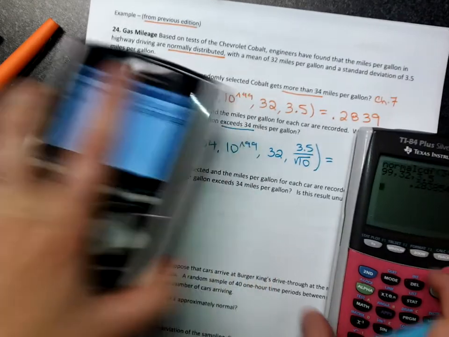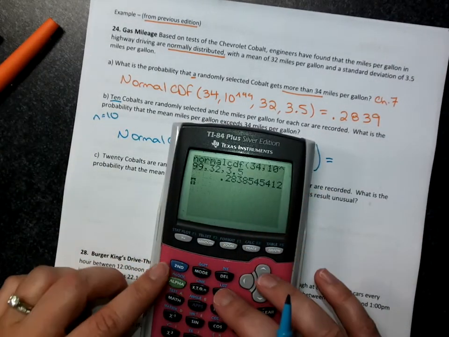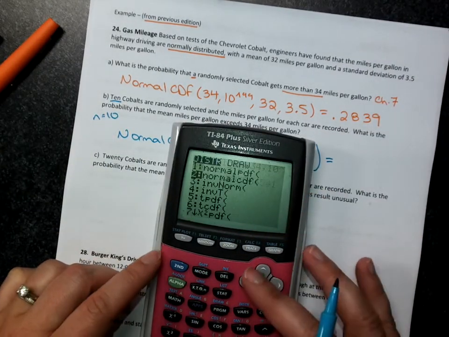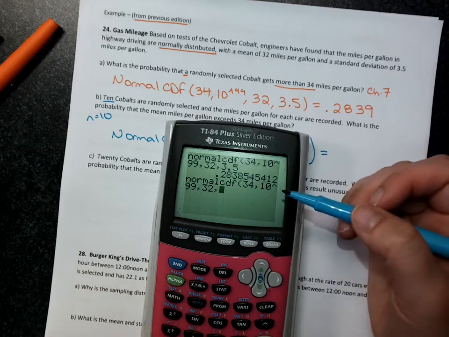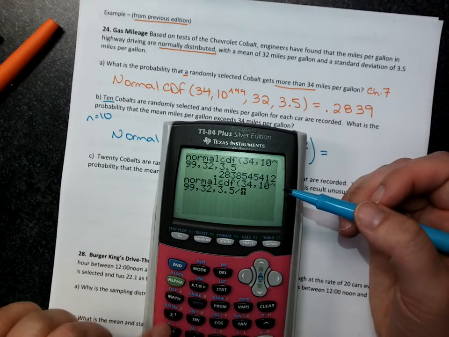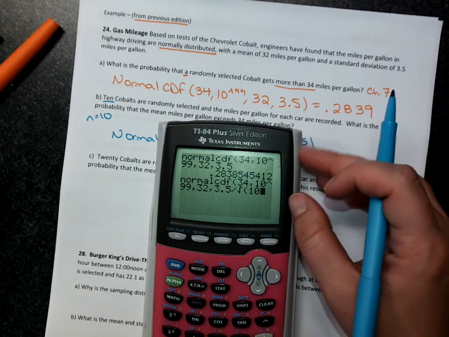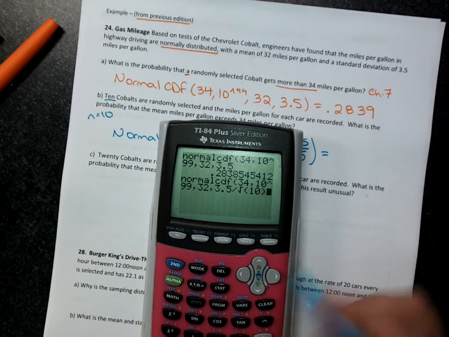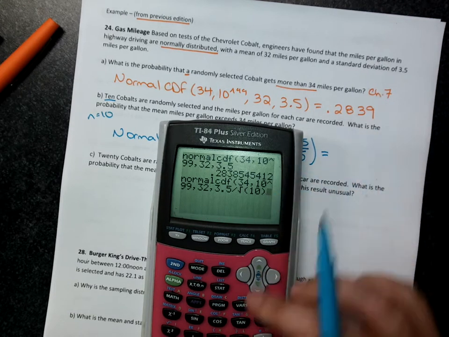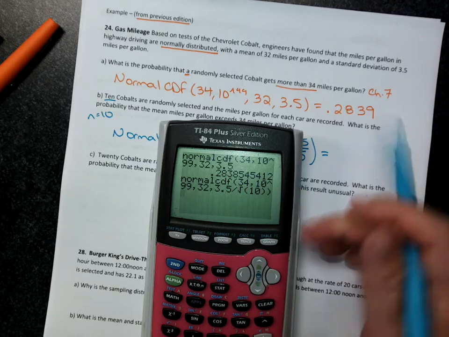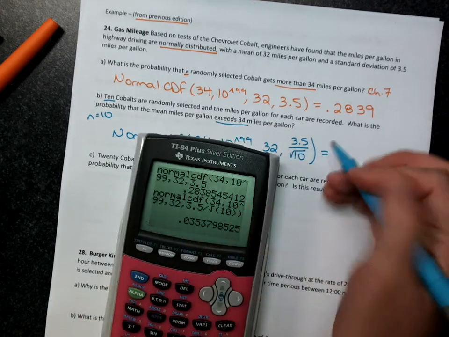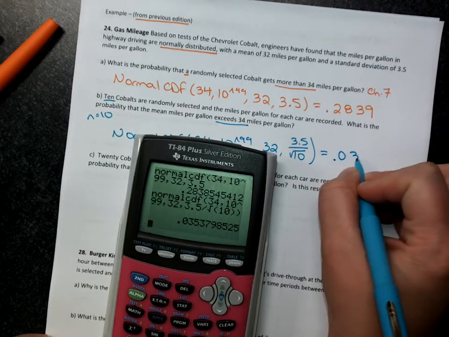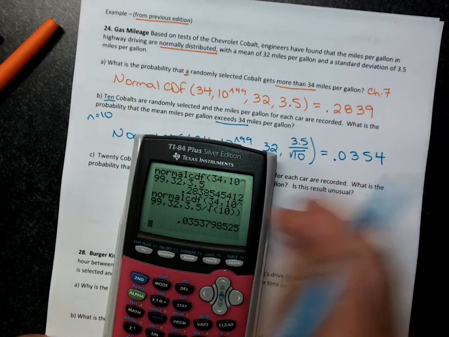On the older calculators, normal CDF, 34 to infinity, 32, and then all you have to do is 3.5 divided by the square root of 10. Again, you don't have to close the parentheses, but you can. You can close it for the square root and then close it for normal CDF. You'll get the same answer. So 0.035, that would round to 4.